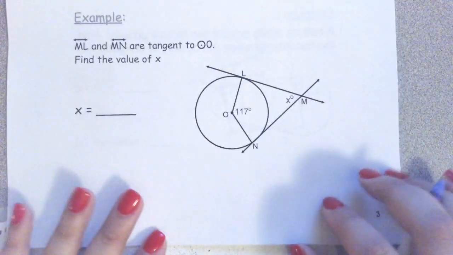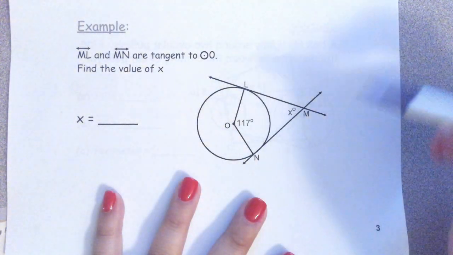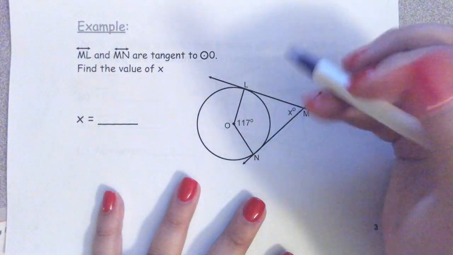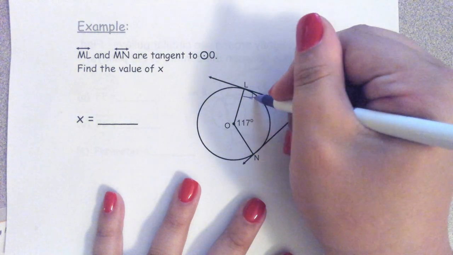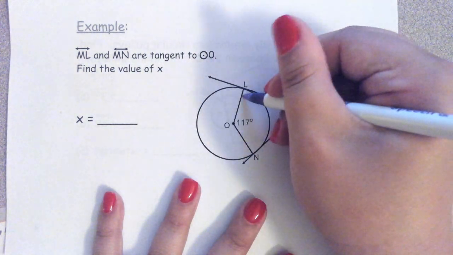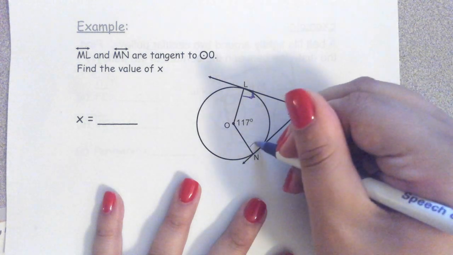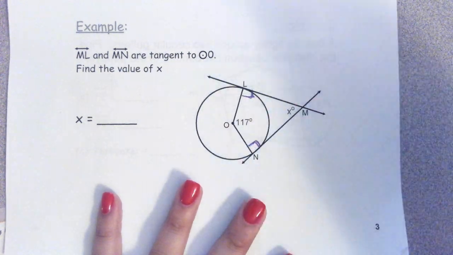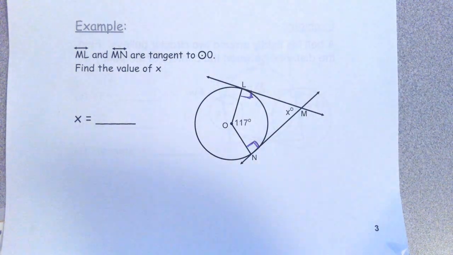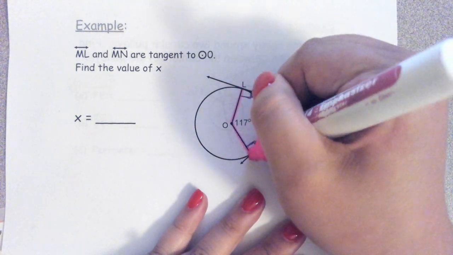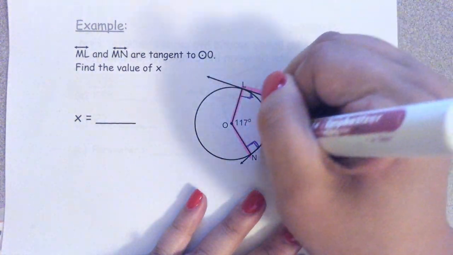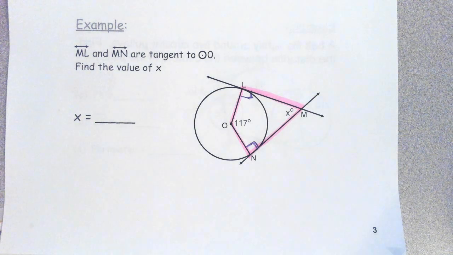All right. Also, if I were to tell you that these were tangent, find the value of x. Well, since I know ML is tangent and it's circle O, that's the radius, I can put 90, and that's also a radius. Now, what is this whole thing here? It's a 4-sided figure, so it's a quadrilateral.